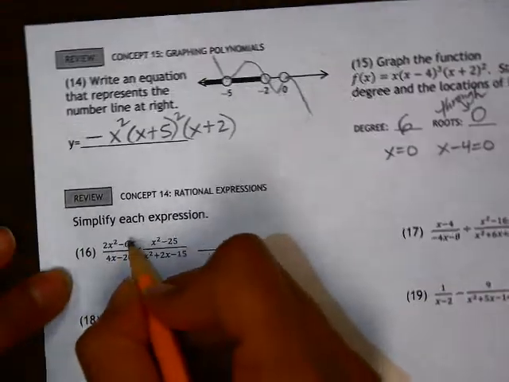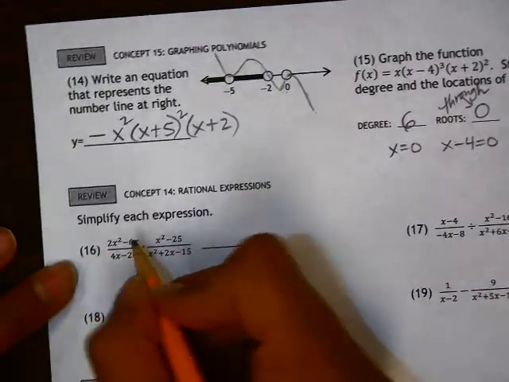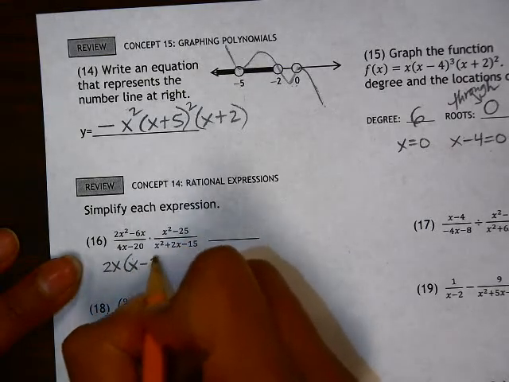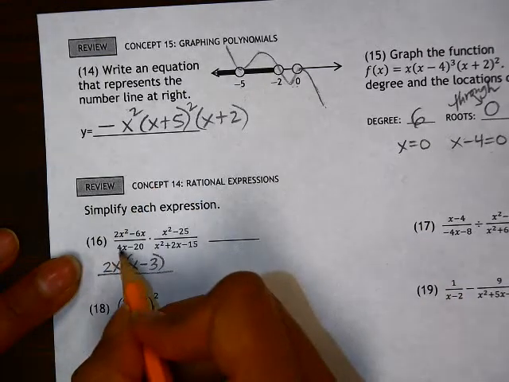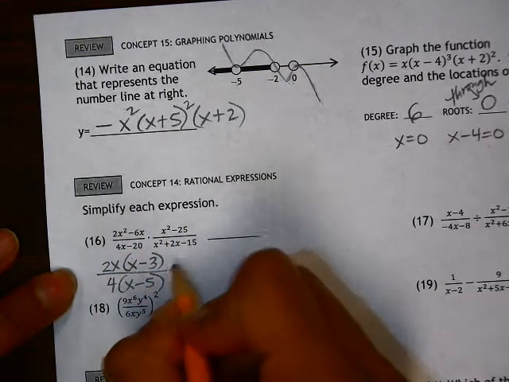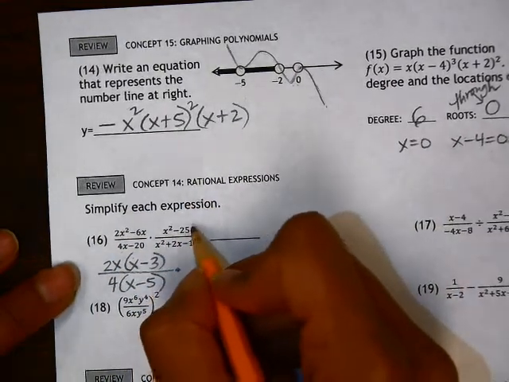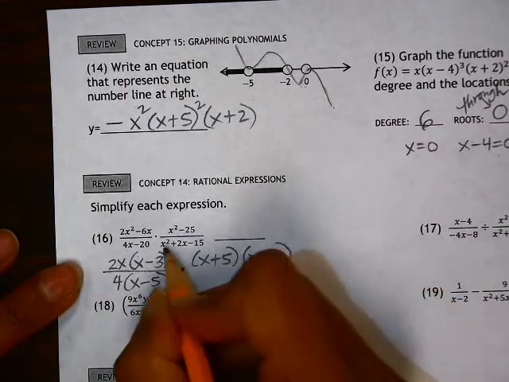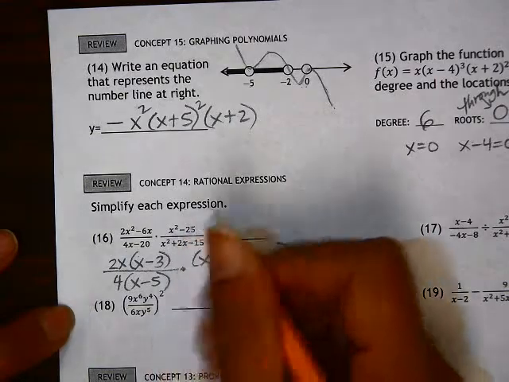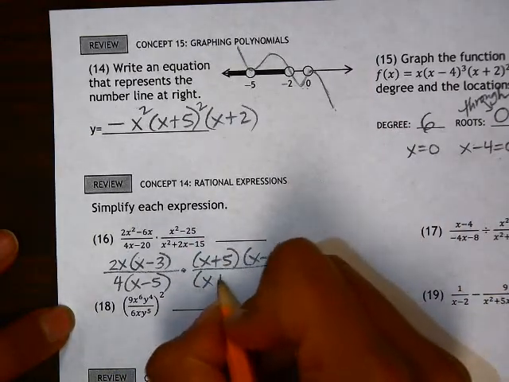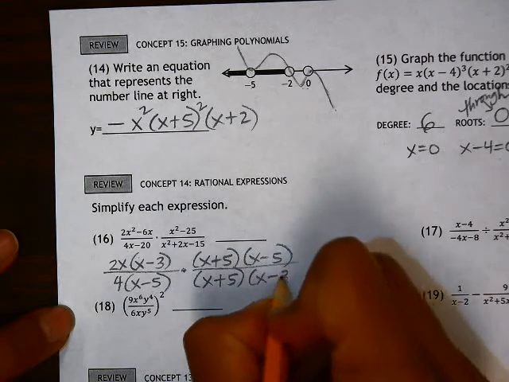So the first numerator, we have a GCF of 2x times x minus 3. The denominator on the first fraction, we have a GCF of 4. X squared minus 25 is a difference of squares. And this denominator, if we factor it, we get x plus 5, x minus 3.